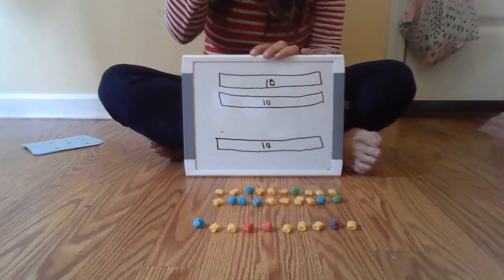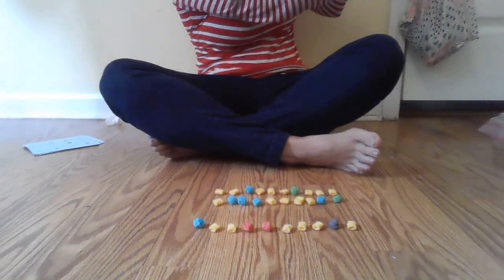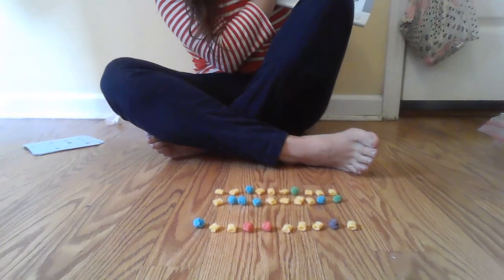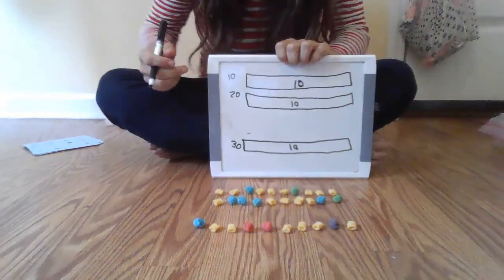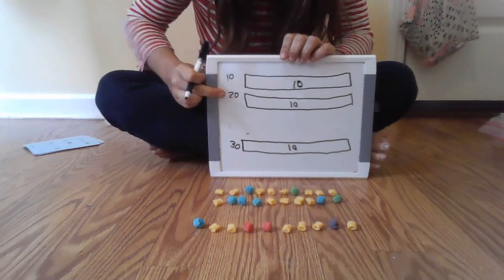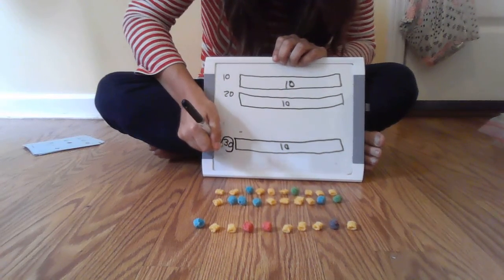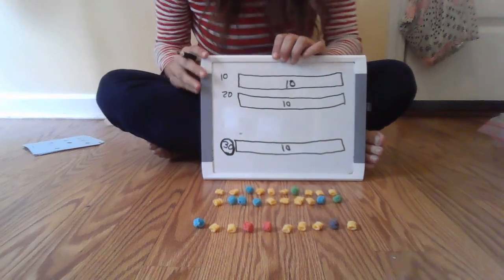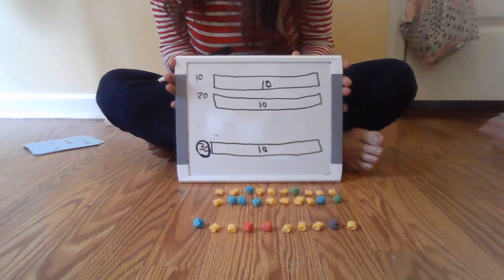Then, instead of counting out each piece of cereal, they were in groups of 10, so I was able to count by tens. So I counted 10, 20, 30. I'm going to put a box or a circle around my 30 because that tells us how many animals were swimming in the pond altogether.